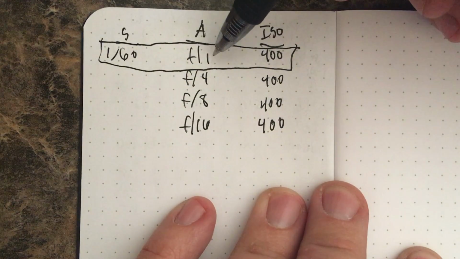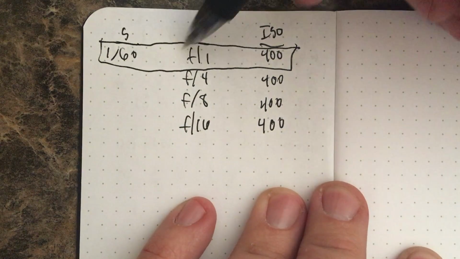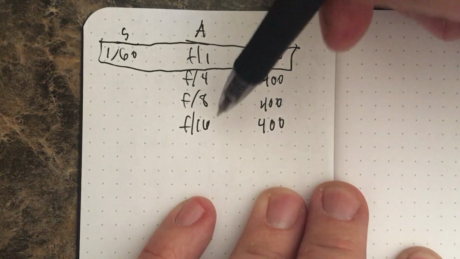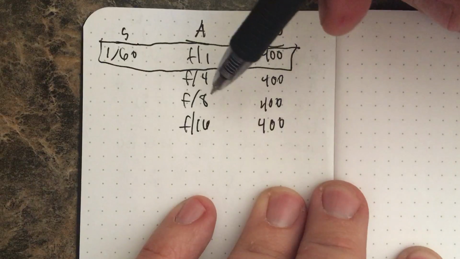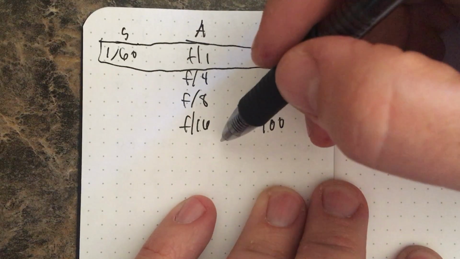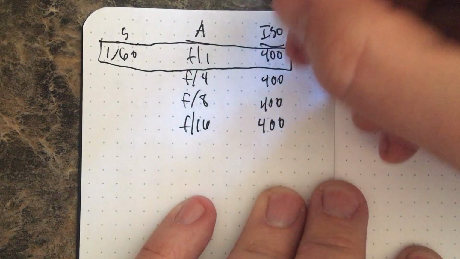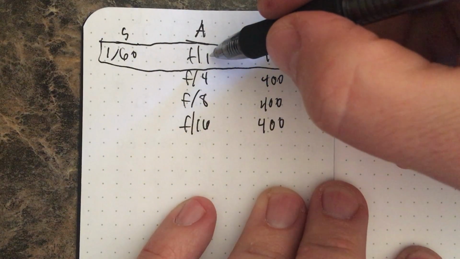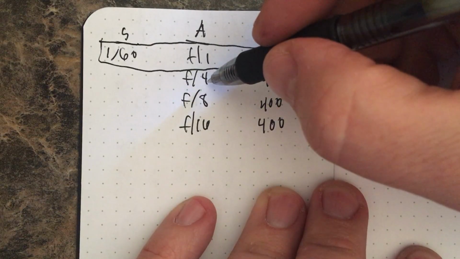Because f1, just not possible. There's one lens I'm even aware of that can do that, and you can't even buy it except on eBay at this point. So I need to get from f1 to f16. I'm going to do it incrementally, by counting stops. So I'm just going to count how many stops there are between f1 and f4.